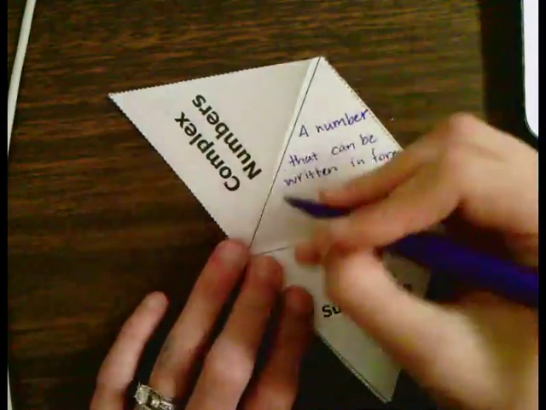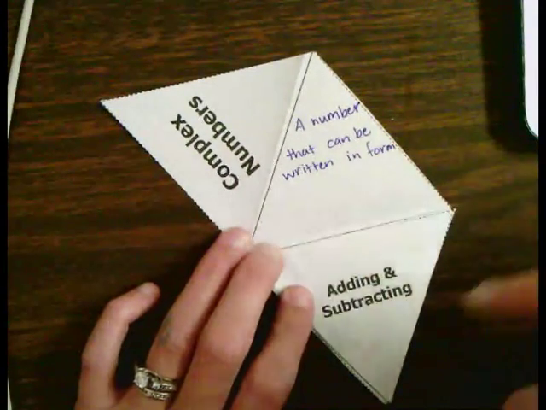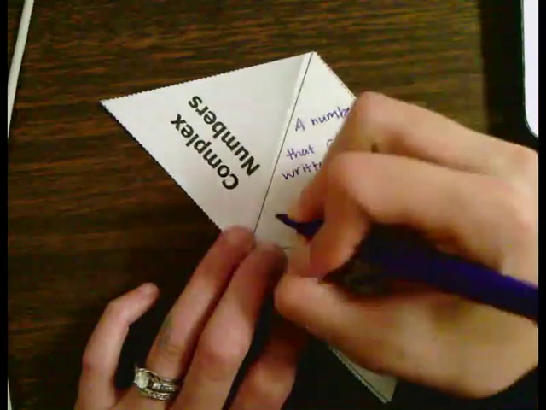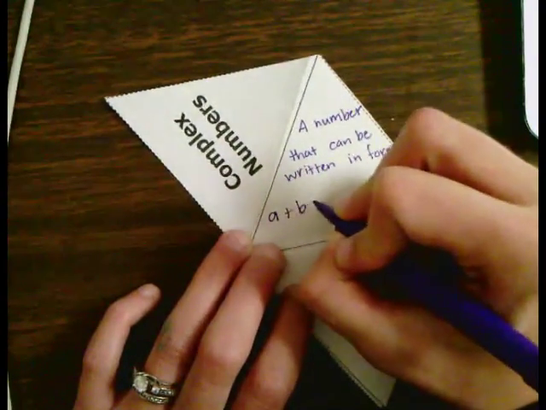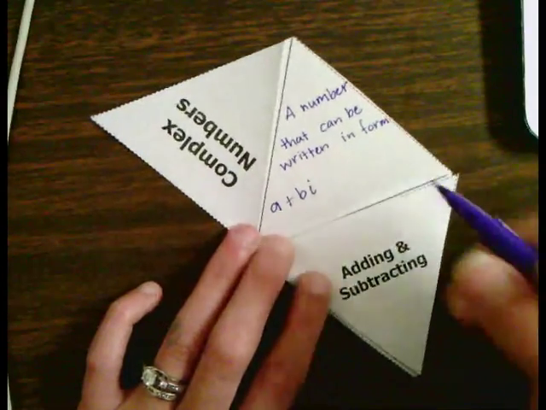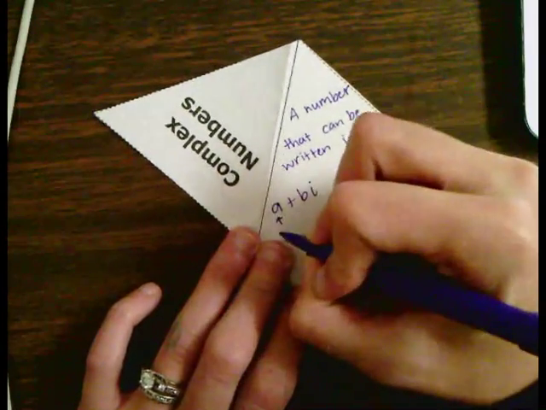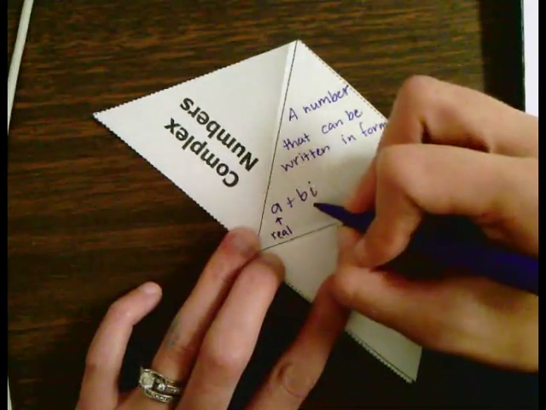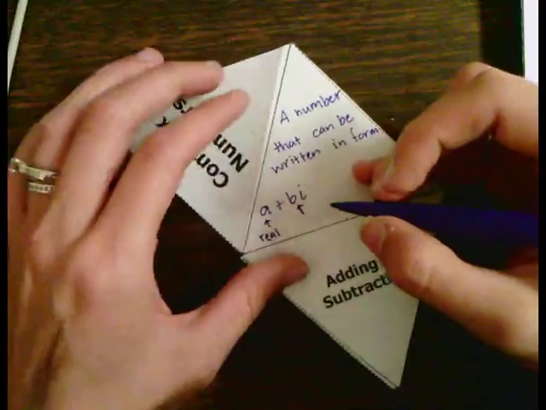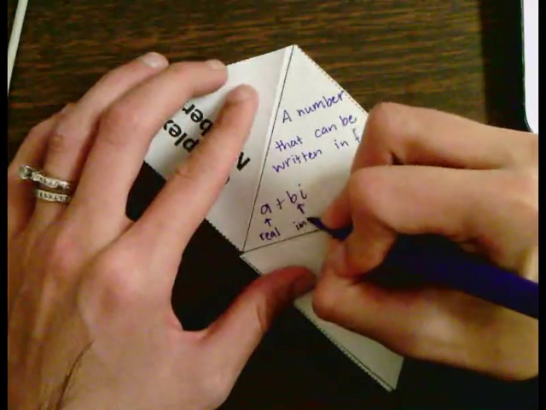Okay, so this is the different forms that you could see a complex number. So you can see it as a plus bi. This right here is real, and this right here is imaginary.